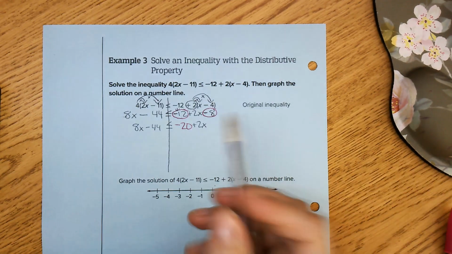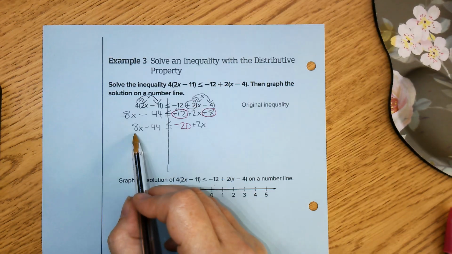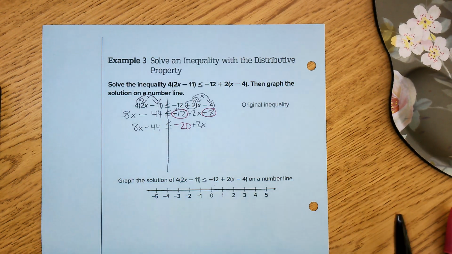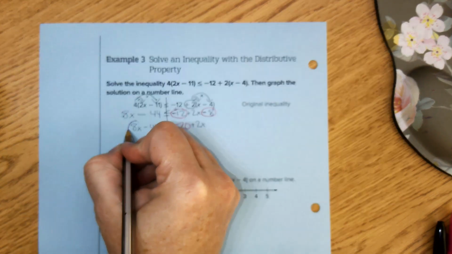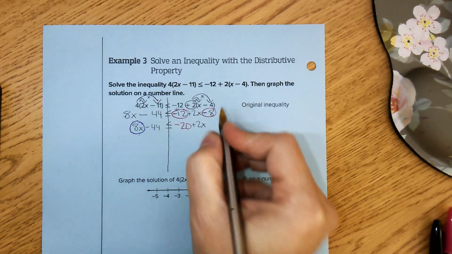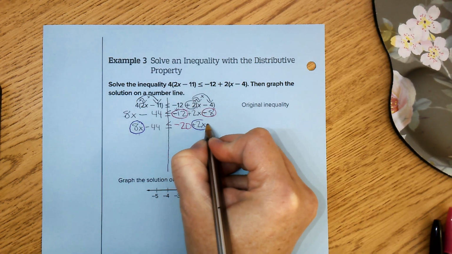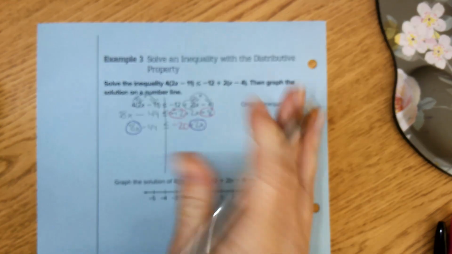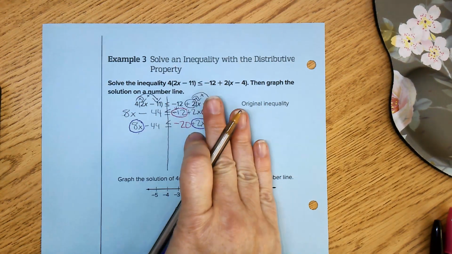All right. Now, we have got a variable on my left, and I got a term with a variable on my right. I've combined the like terms I could on the right.